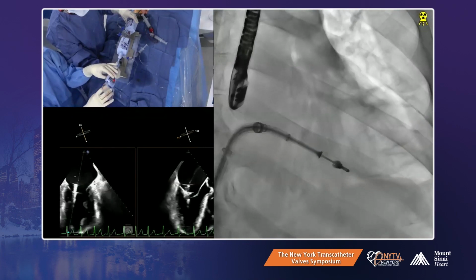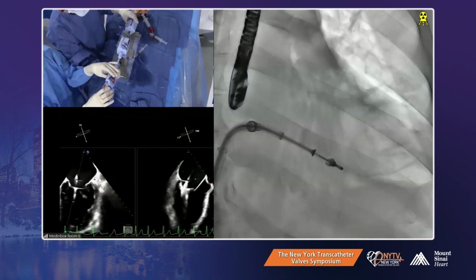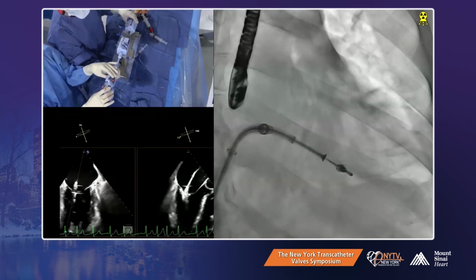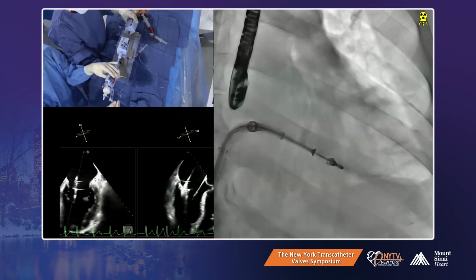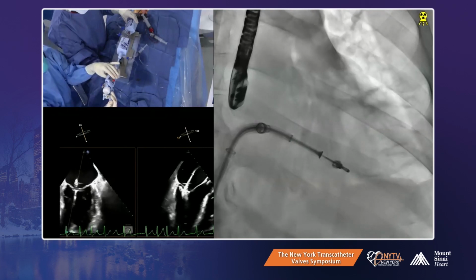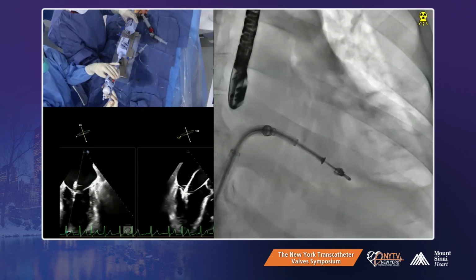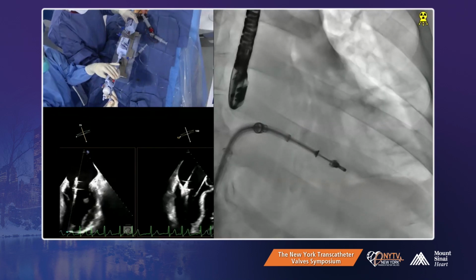Posterior is on. Hold it. You need to go more counterclockwise to get the anterior. Posterior is well inside, so go down and do counterclockwise. The posterior leaflet looks perfect. So go a little bit more down and then catch the anterior.